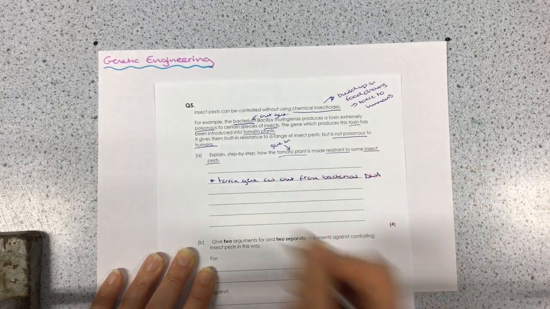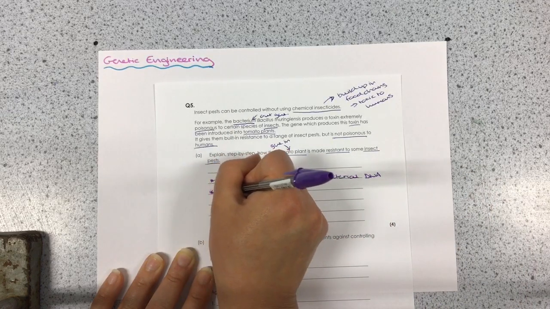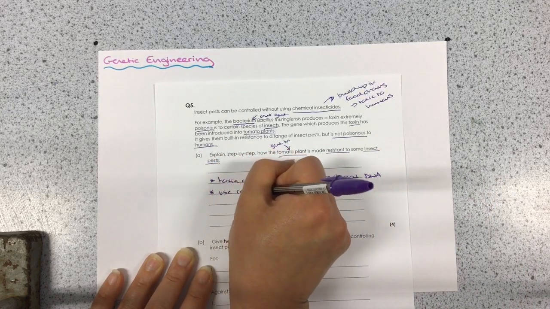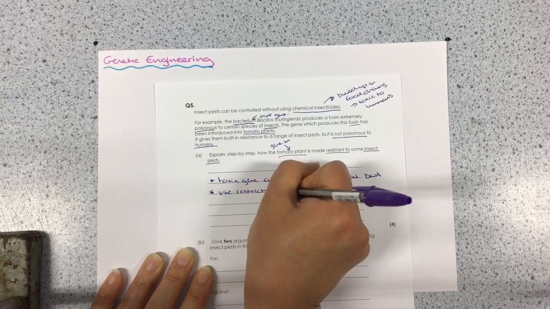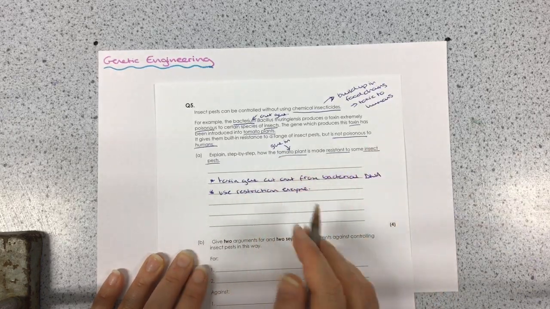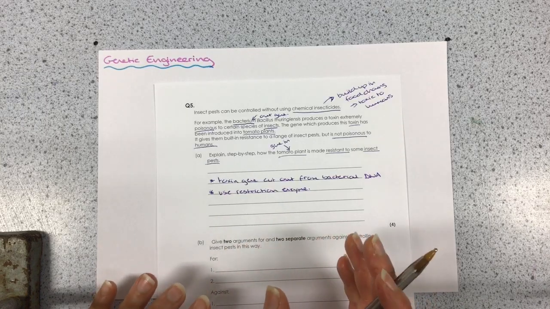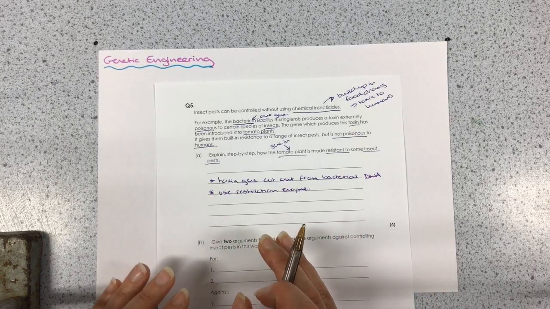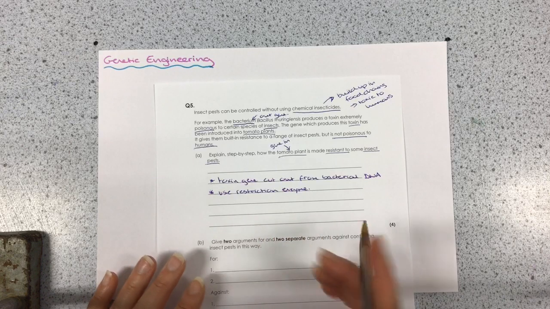Because we are scientists and we should be saying how, we use a restriction enzyme. Okay? This restriction enzyme will leave ends that are able to join to the tomato plant DNA.